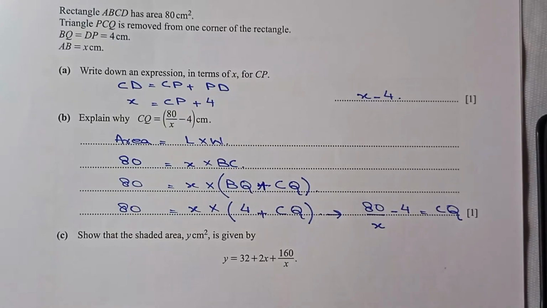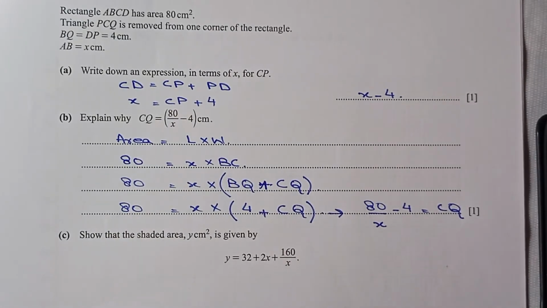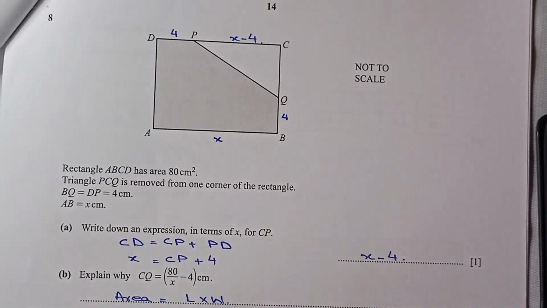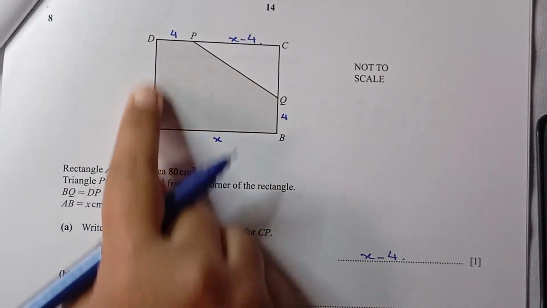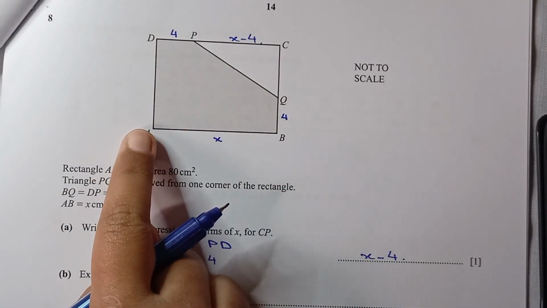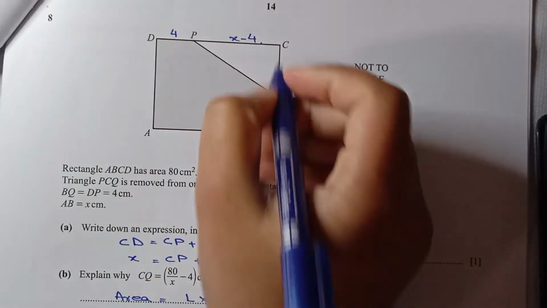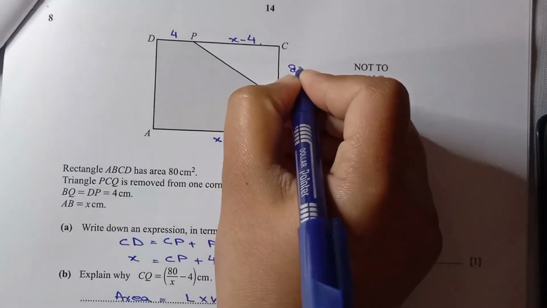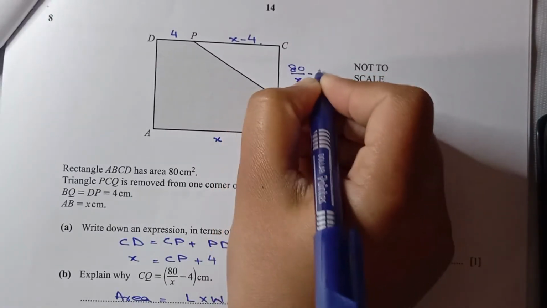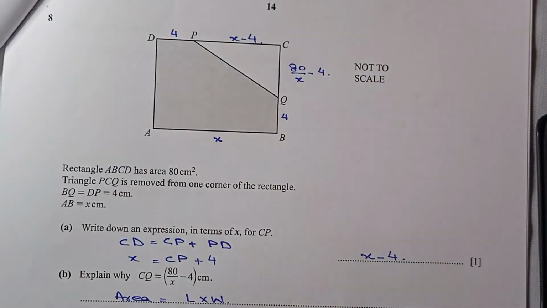Now for the C part, show that the shaded area y centimeter square is given by this. So this is the shaded area. This is basically the area of a rectangle subtract the area of a triangle. Now CQ is 80 over x minus 4, right?